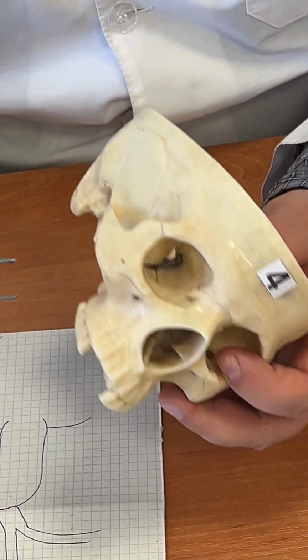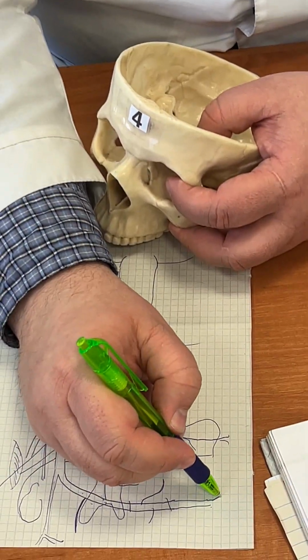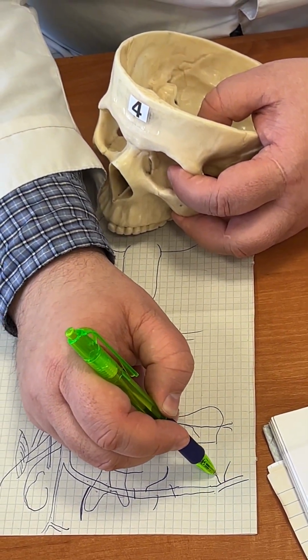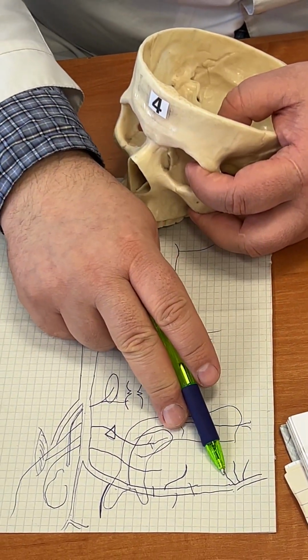It is a branch from arteria infraorbitalis.